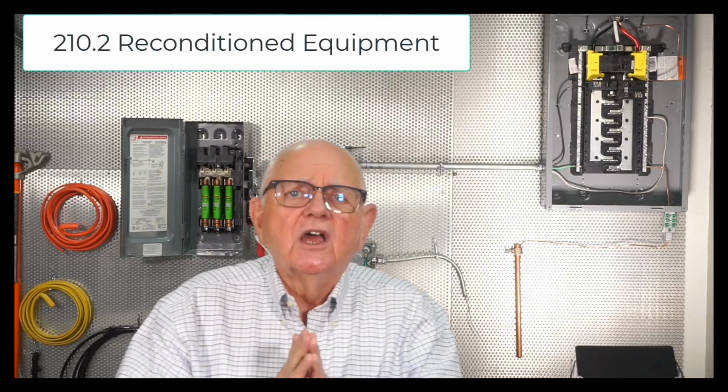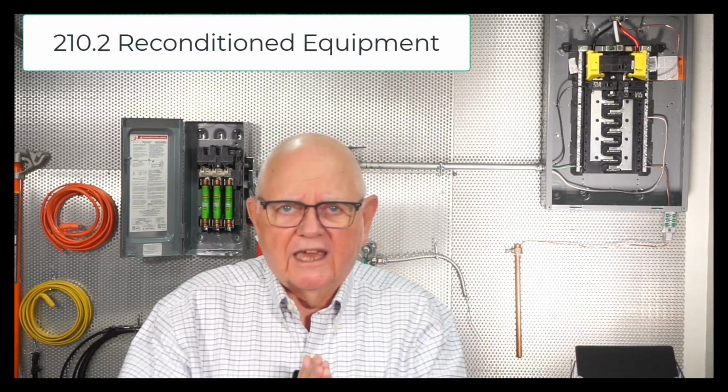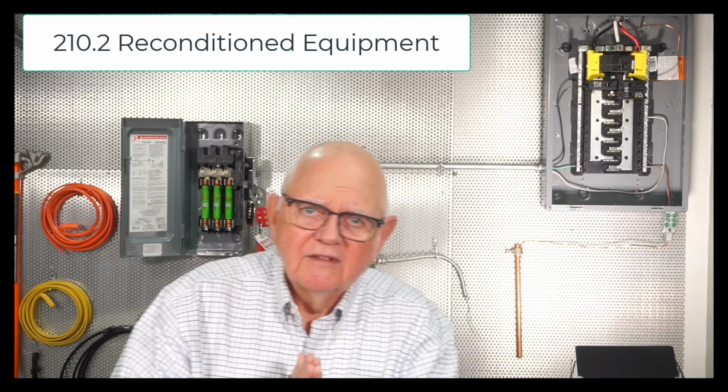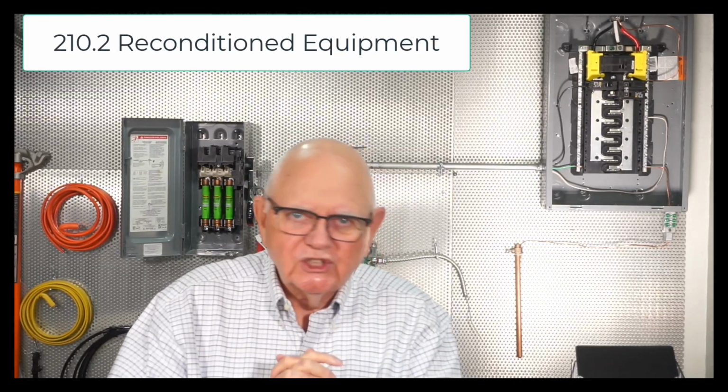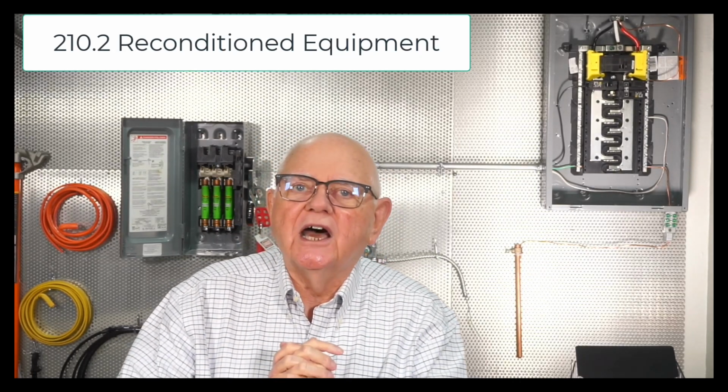Some of the other general information that we need to be aware of, and we've seen this in the 2023 code, is Section .2 now in our different articles. Section .2 tells us what we can recondition and what we can't. Well, guess what? Article 210, Section .2 tells me that I cannot recondition AFCIs and GFCIs.